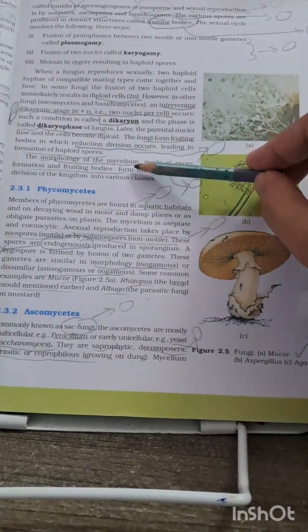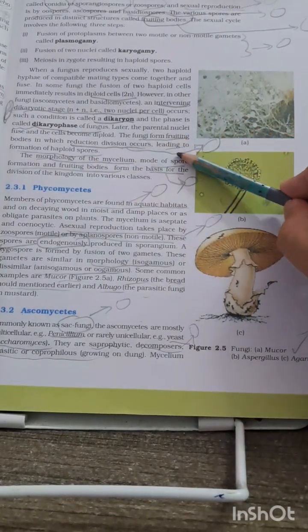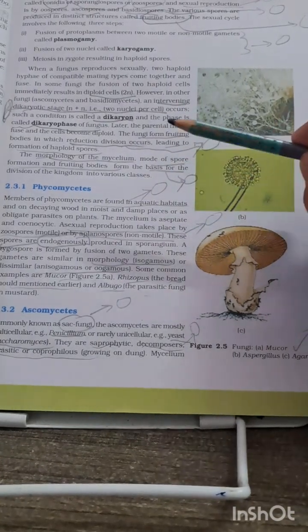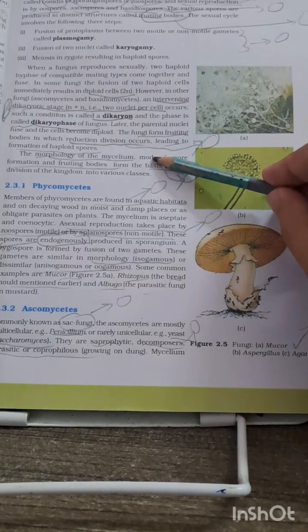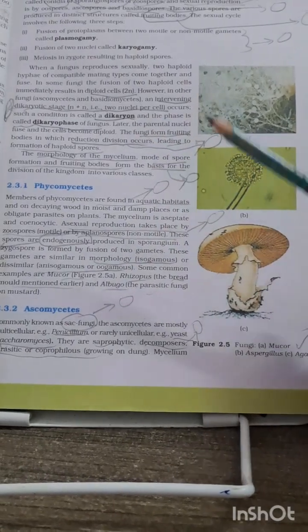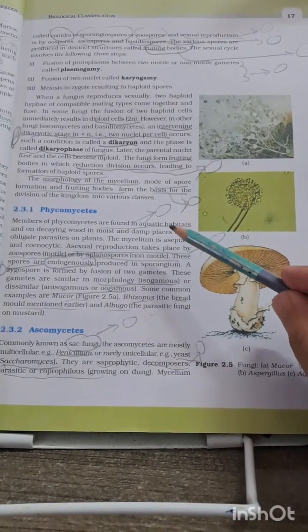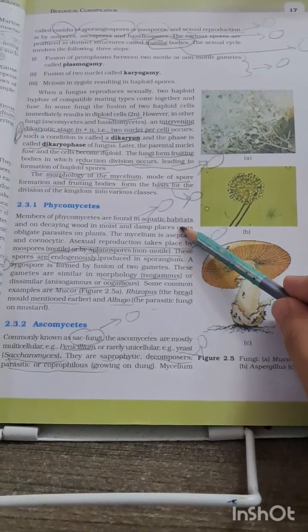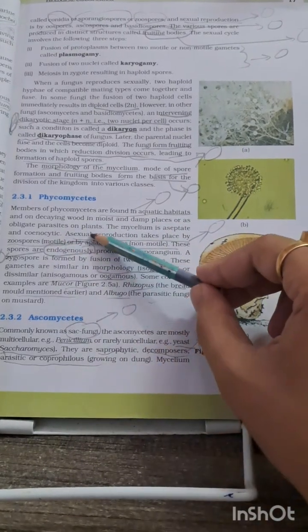Now how is the kingdom fungi classified into classes? The morphology of mycelium, mode of spore formation, and fruiting bodies are the basis. This MCQ has been asked many times and you have to be very clear about this, because in your board exam also this question will be asked. Now coming to the classes, the very first class is the Phycomycetes. I have already told you many times that the habitat is very important to remember here: aquatic habitat, on decaying wood, in moist or damp places, as obligate parasite on plants.